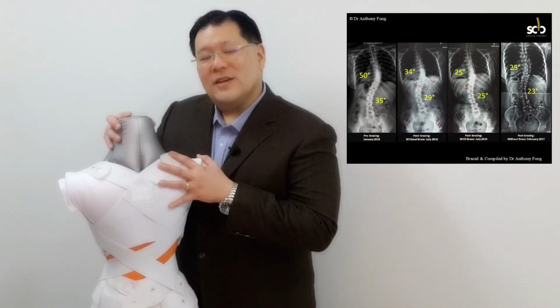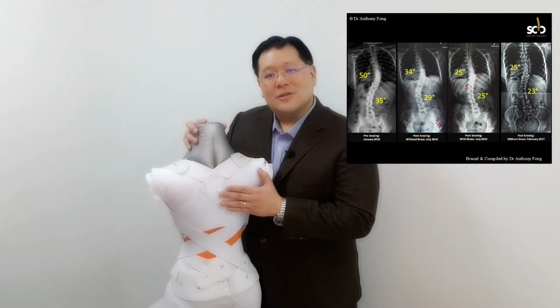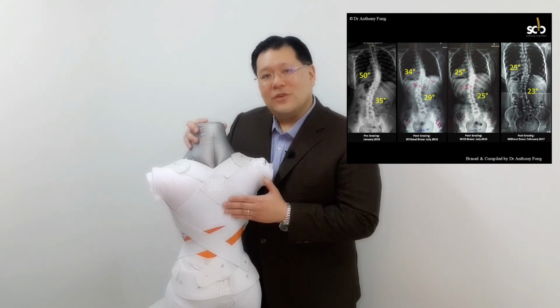But did you know that studies have actually shown, in 1992, that adults have over 12 different types of curve? And for children, there are 27 different types of curve. So which one are you?